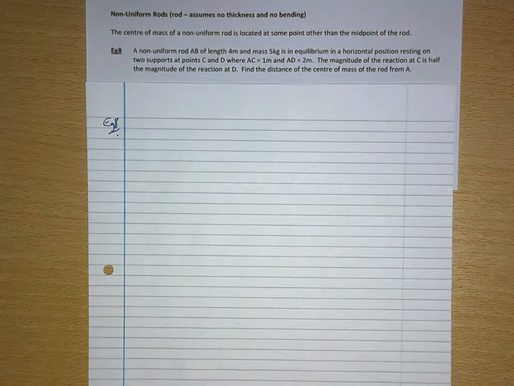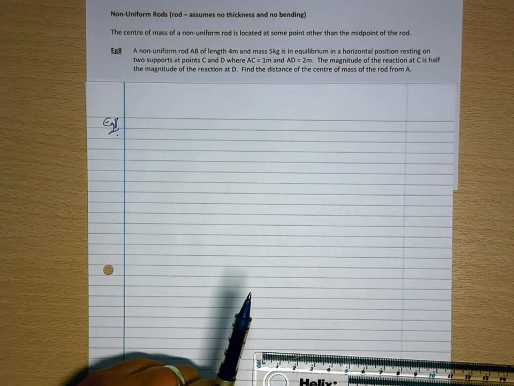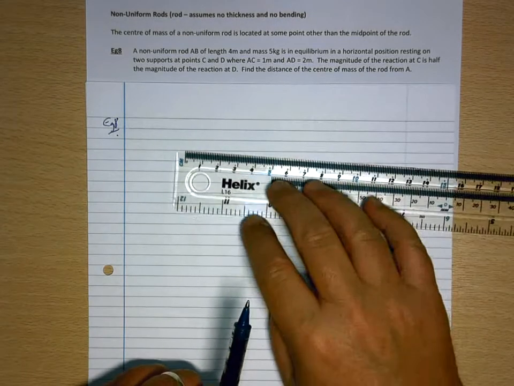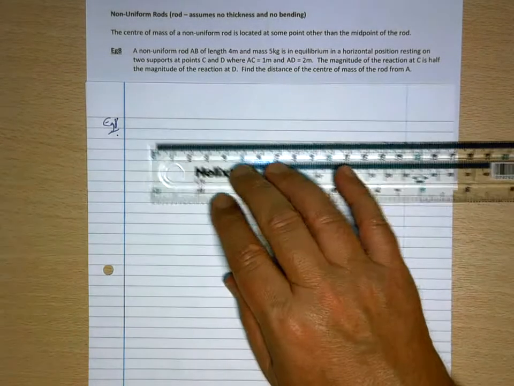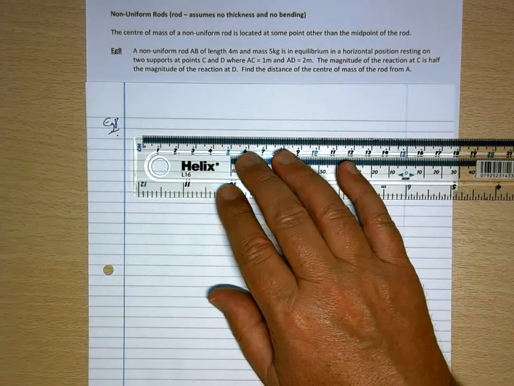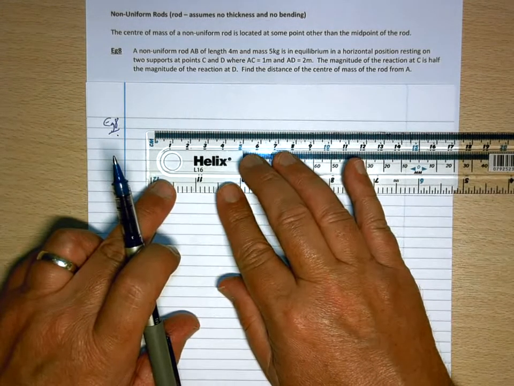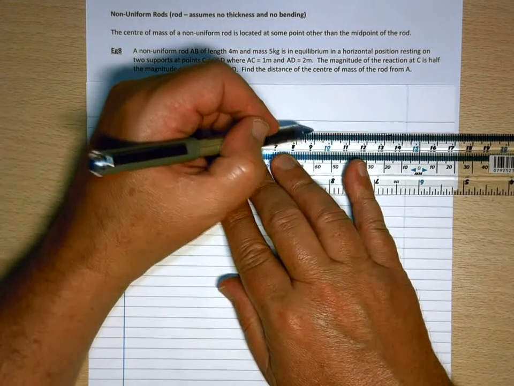A non-uniform rod AB of length 4 meters and mass 5 kilograms is in equilibrium in a horizontal position, resting on 2 supports at points C and D, where AC is 1 meter and AD is 2 meters. Okay, so let's get that going.